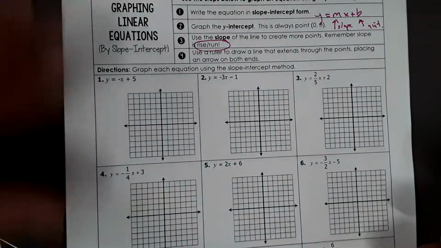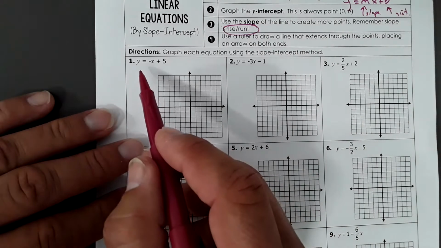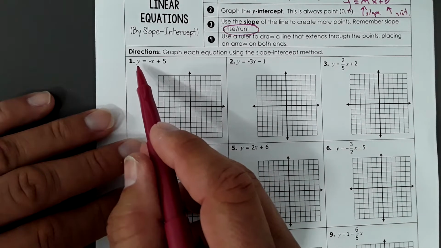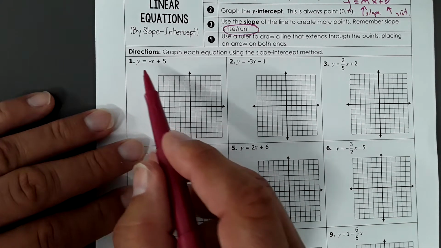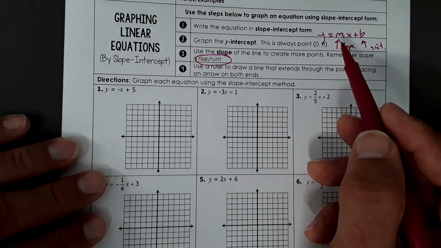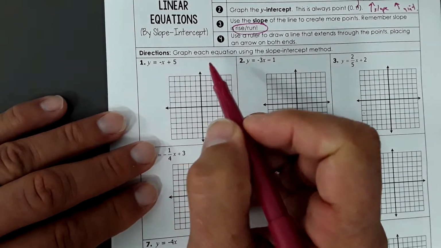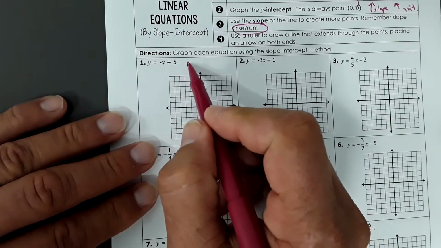Okay? So when we go to graph these equations, first you want to make sure that y is by itself on one side of the equal sign. If y is by itself, then it is in fact in slope-intercept form, which makes them easy to graph. Our first point is always going to be the b number.